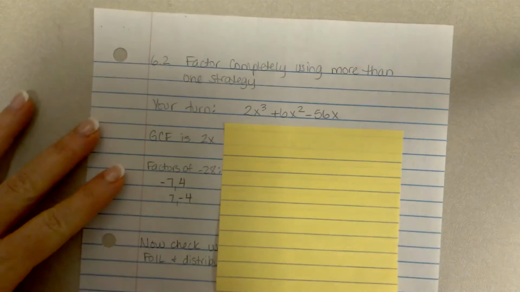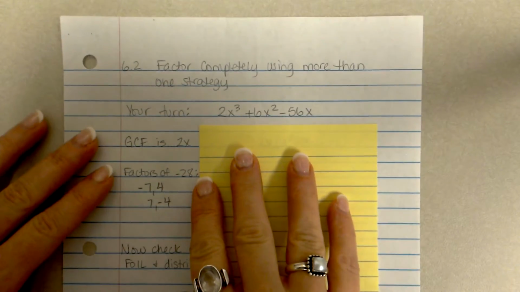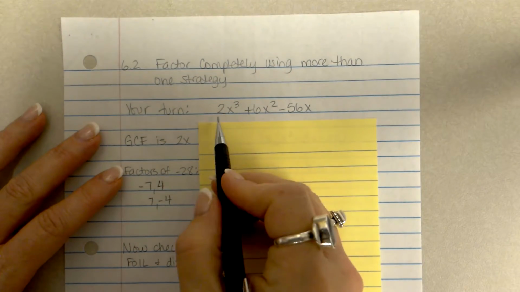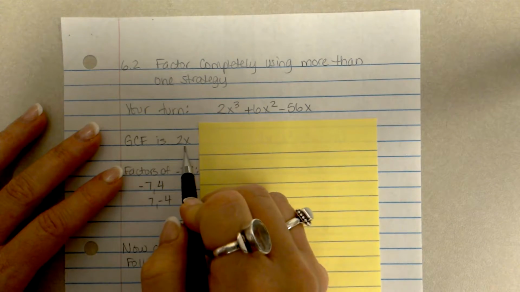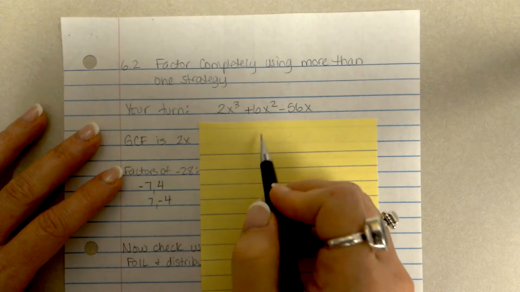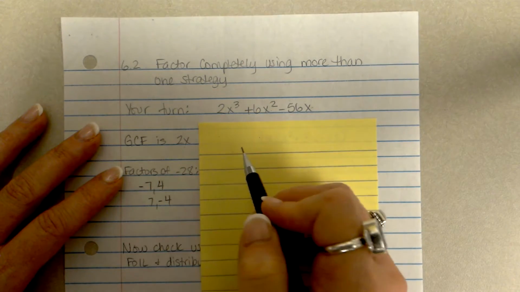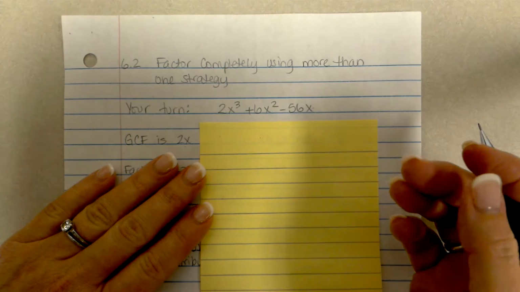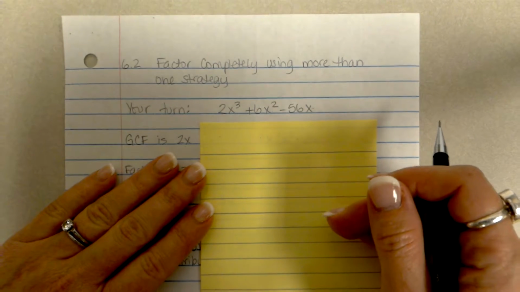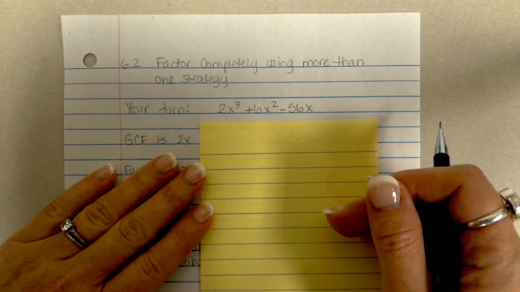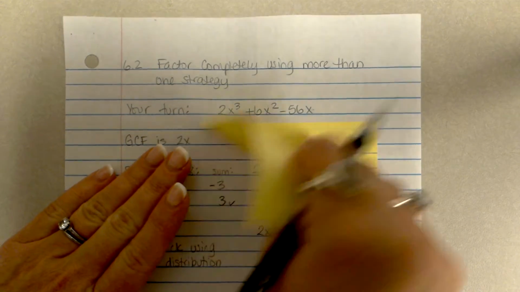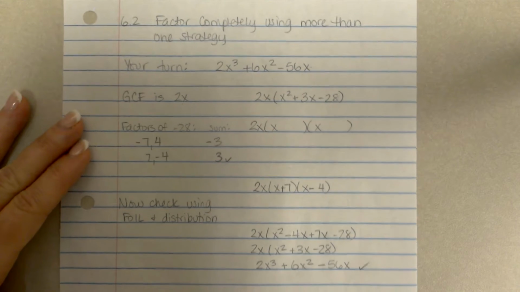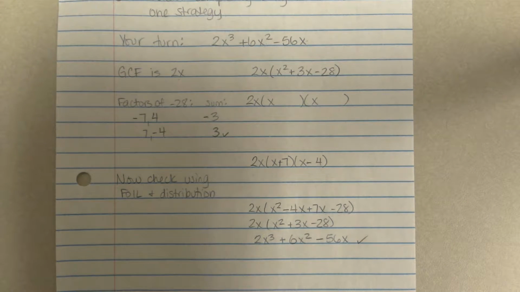All right, let's look at using more than one strategy again. So try to find the greatest common factor here. We show that it's 2x. So factor a 2x out of this and this and this, and then factor your resulting polynomial even further. See if you can get the simplest form. Okay? Hopefully your work looks like this.